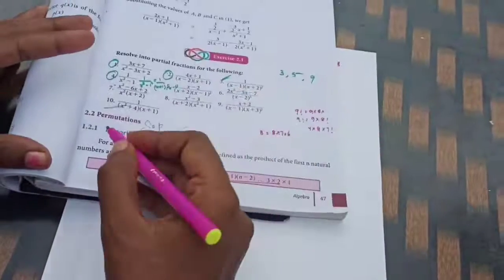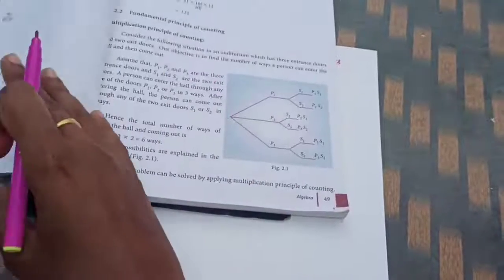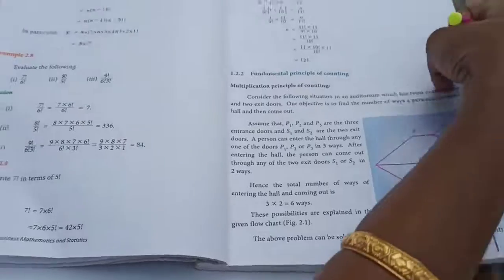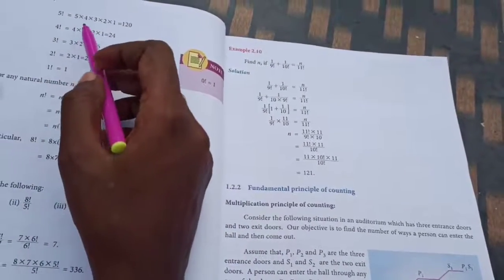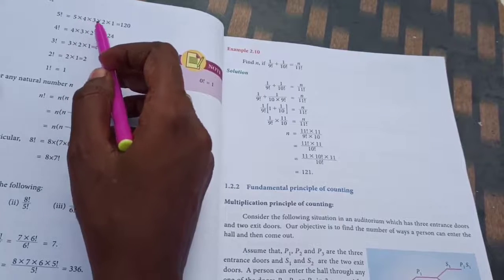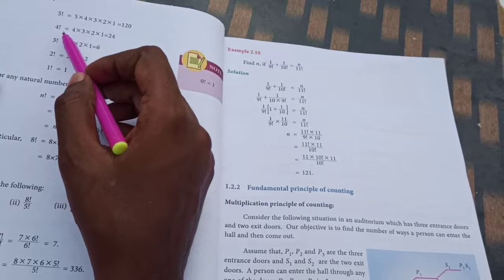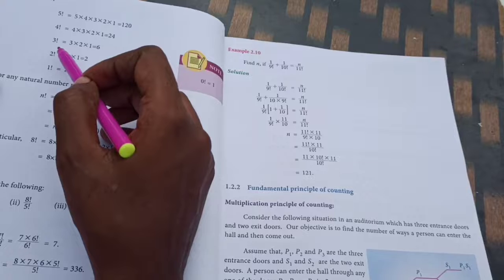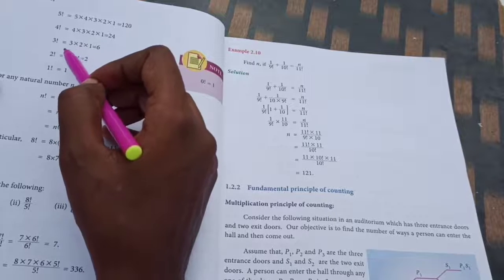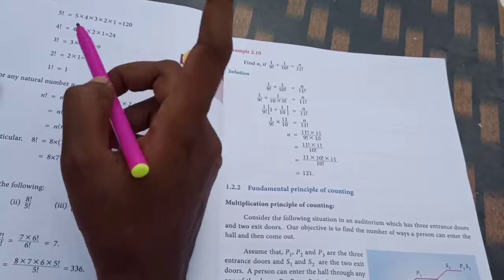Please put the heading permutation, factorial, and leave three lines in your notes. In your book they gave some examples; I will explain them now. For example, 5 factorial: how will you write? 5 into 4 into 3 into 2 into 1. That's 120. 4 factorial is 4 into 3 into 2 into 1, that is 24. 3 factorial is 3 into 2 into 1. 2 factorial is 2 into 1. 1 factorial is 1.